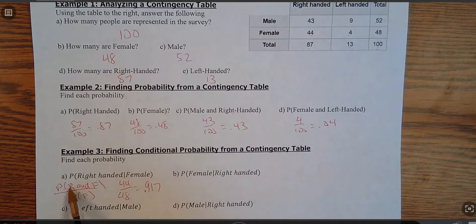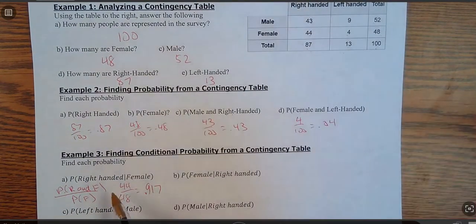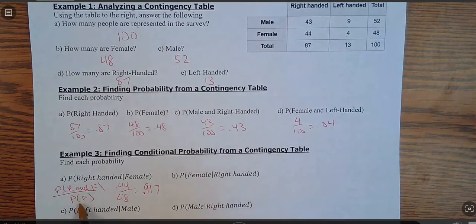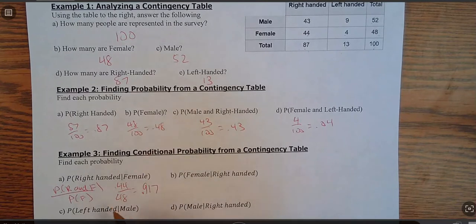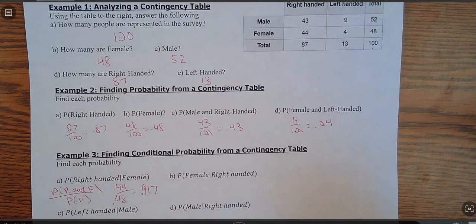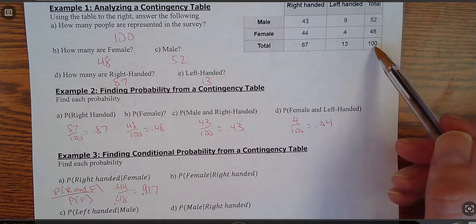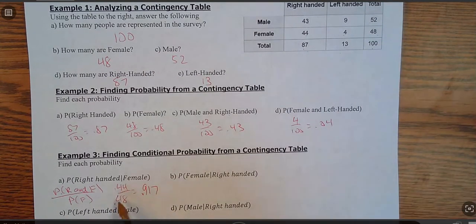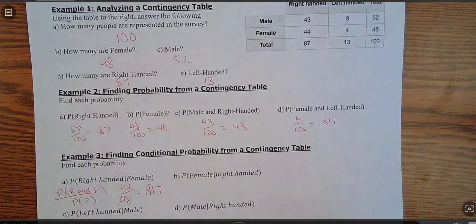Now if we did the actual probability, R and F, right-handed female, was 44 out of 100, so that's 0.44. So 0.44 divided by, again, your probability of being female is 48 out of 100, so 0.48. I still get the same answer. So you can do the number of or the probabilities, even if it's not out of 100. If it was out of a different number, 44 wouldn't convert to 0.44, but the probabilities when you divide them would be 0.917 either way.